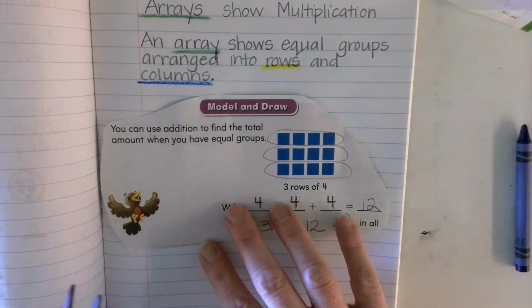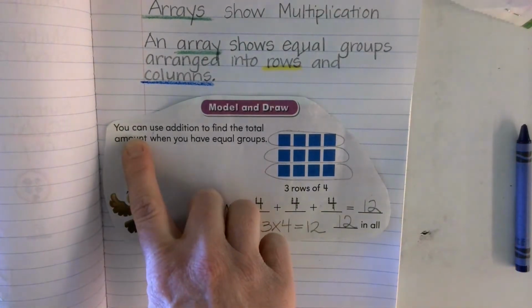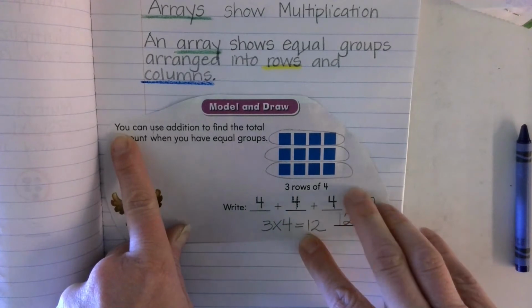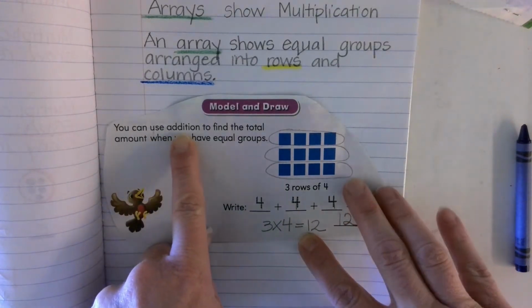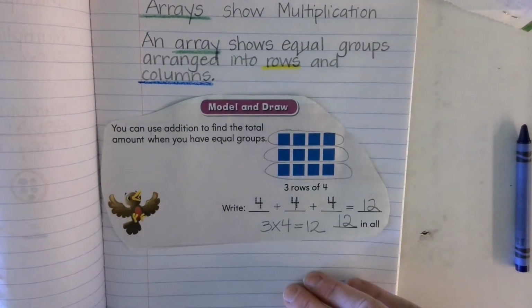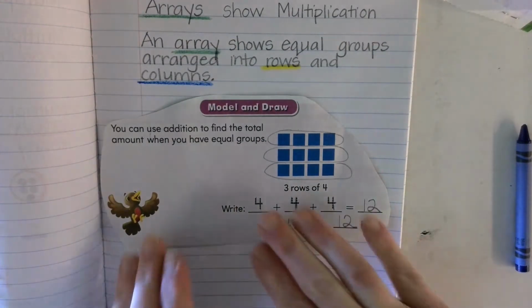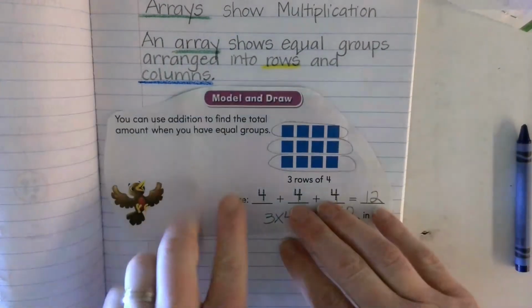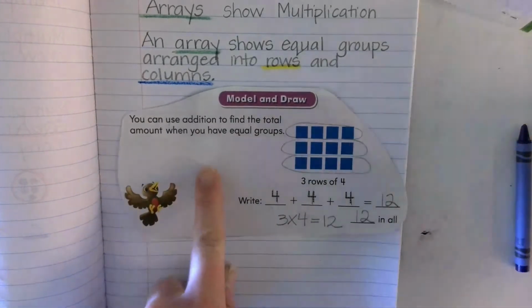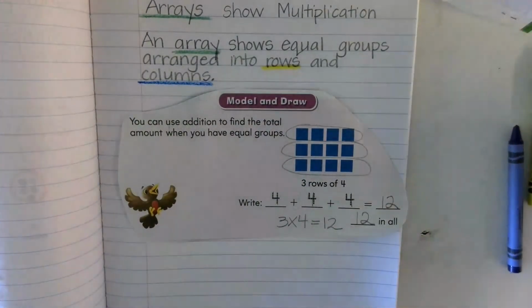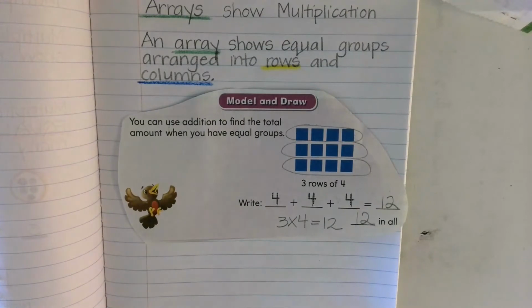And this says you can use addition to find the total amount when you have equal groups. Now don't glue in yet because we're going to write on this. And it's hard to write on it if you've glued it in.